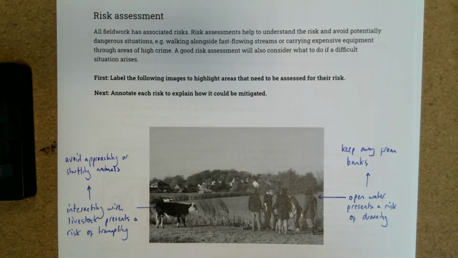These are basic things that we can do to keep ourselves safe. This is a typical type of 3-mark question that you may be presented with as part of the Paper 3 exam. What would you do to manage the risks that you faced in this fieldwork?